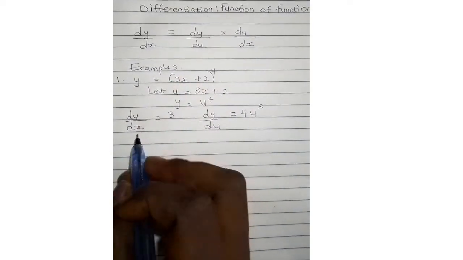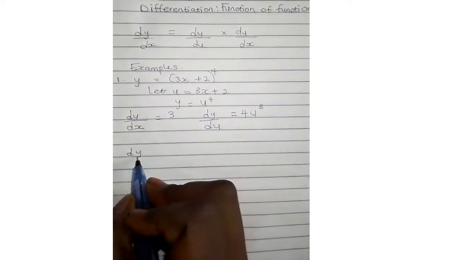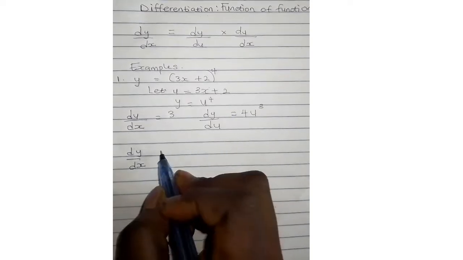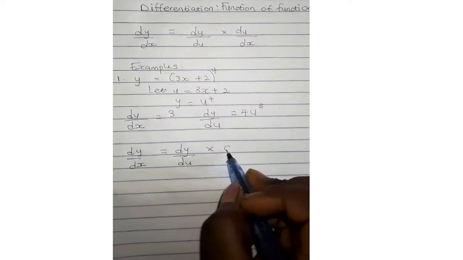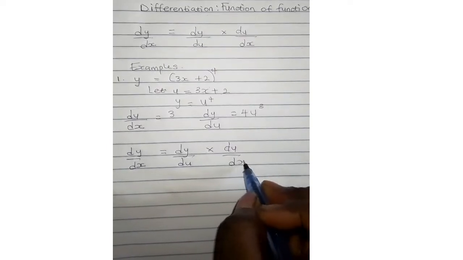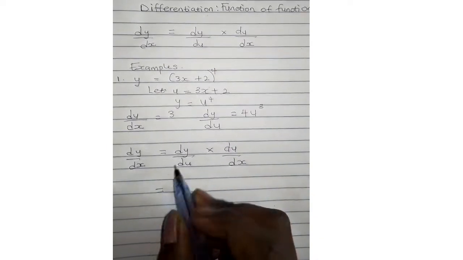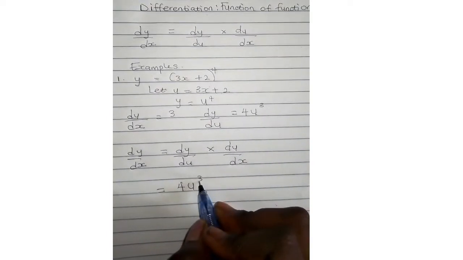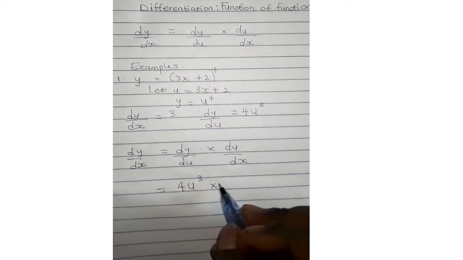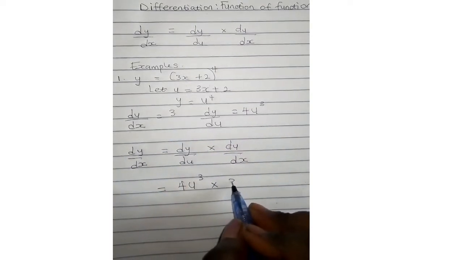So putting it into the equation, which says dy/dx is equal to dy/du times du/dx, we're going to have our dy/du, which is 4u cubed, multiplied by du/dx, which is 3.